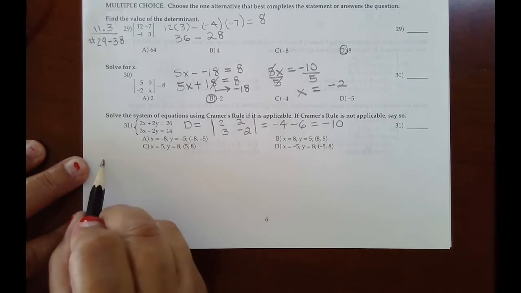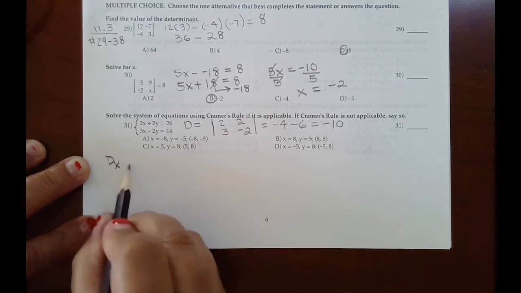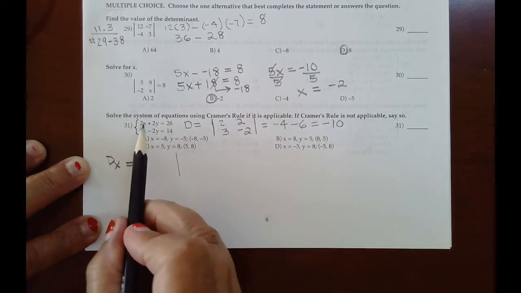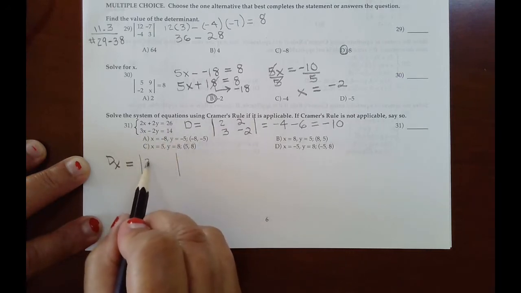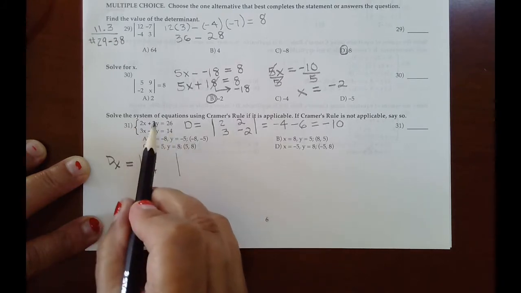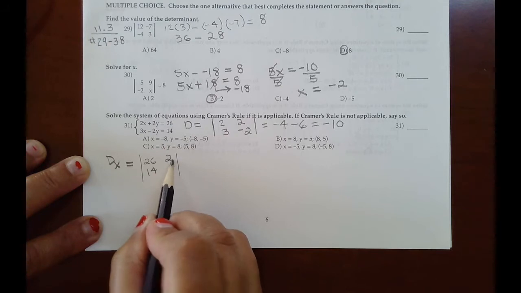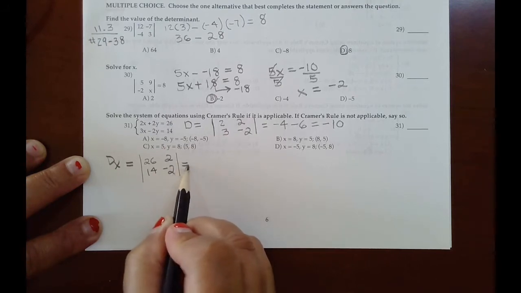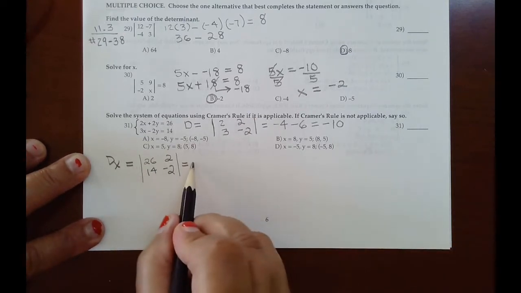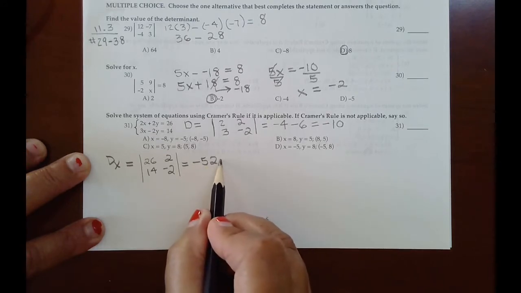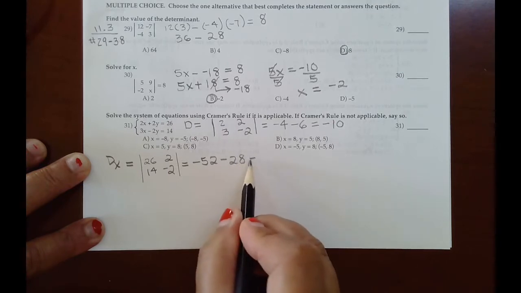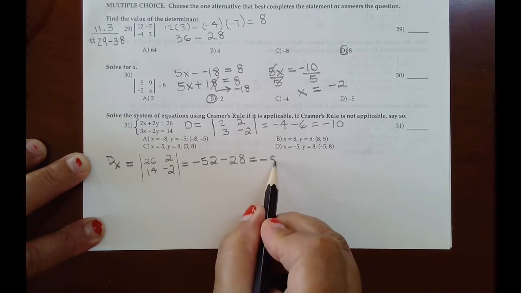The next determinant you're going to find is d sub x. And what that means is you're going to set up your determinant, but you're going to replace the x coefficients with the 26 and the 14. So 26 and 14 will replace those x coefficients. Leave the y coefficients as is, positive 2, negative 2. And go ahead and find that determinant because we're going to need that too in order to find x. So 26 times negative 2 is negative 52 minus the upward product. And that would be negative 80 when you combine those two.